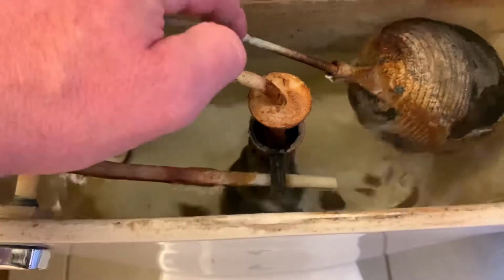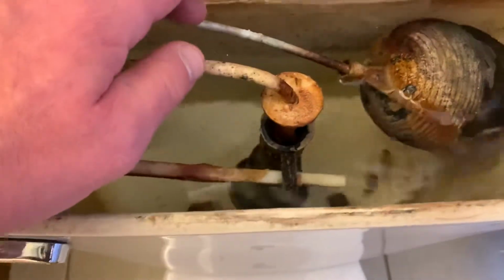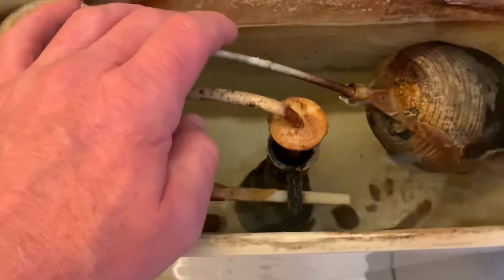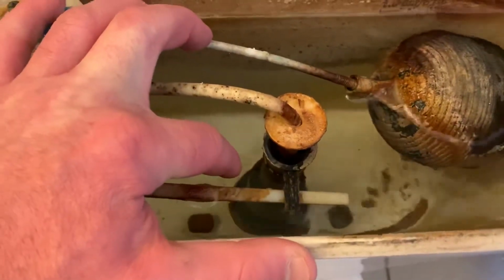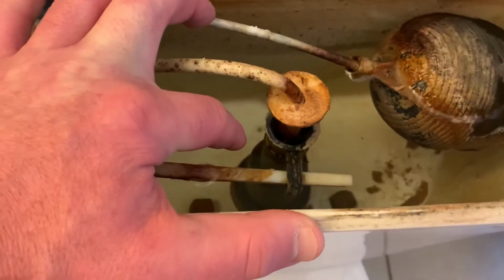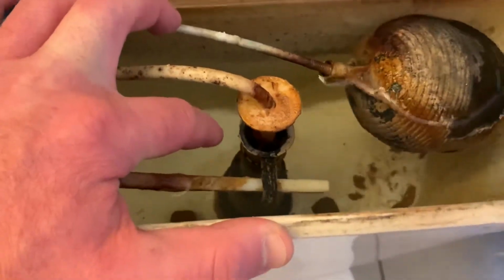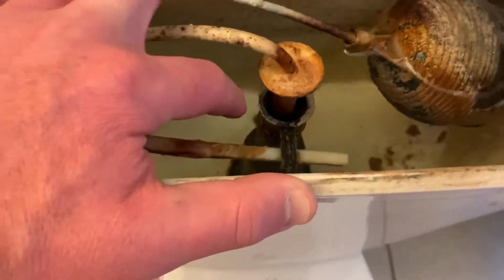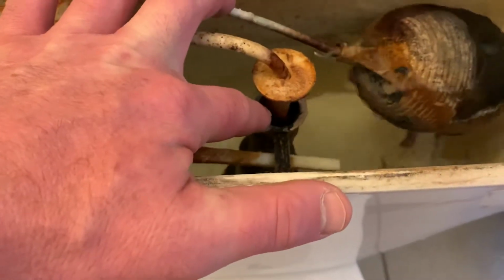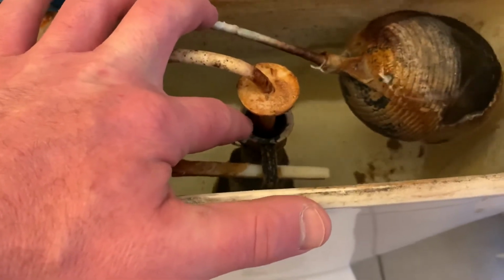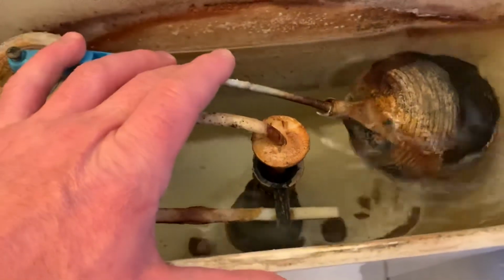If this were bent, or if you had a crack in your ball for your float or something like that, and your toilet was constantly running, that means that the valve on the bottom is either not working, or something with your float's messed up. And when it's constantly running, we can see that there's water in here that's going down a kind of safety valve so that your toilet tank doesn't overflow.